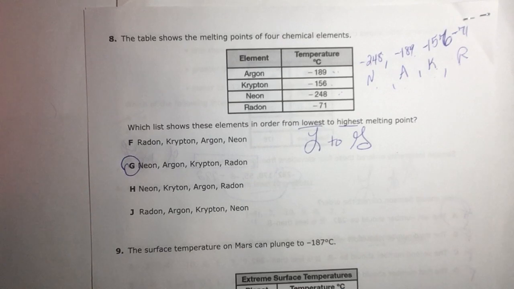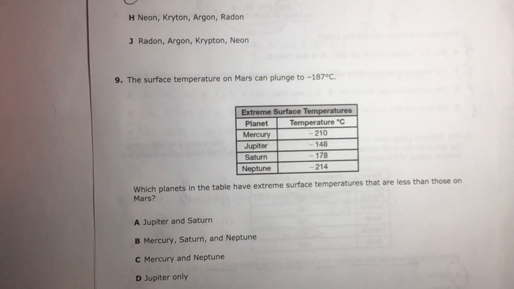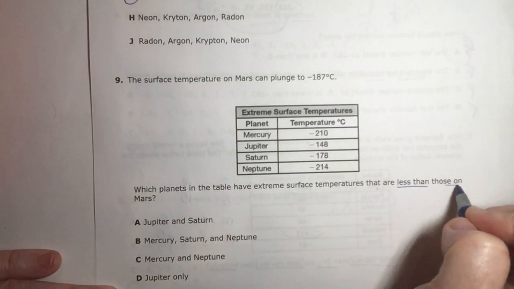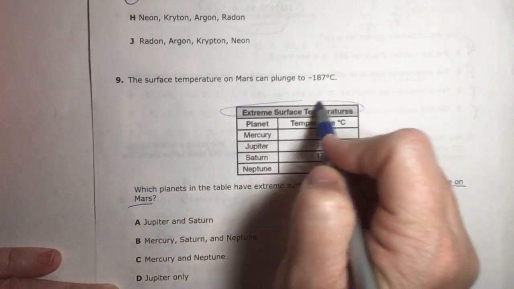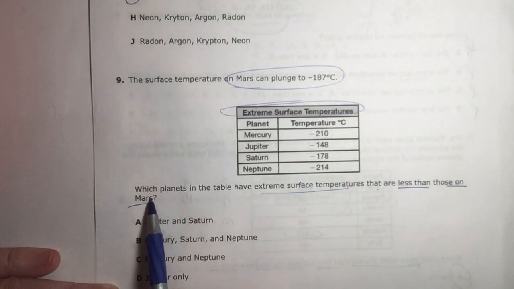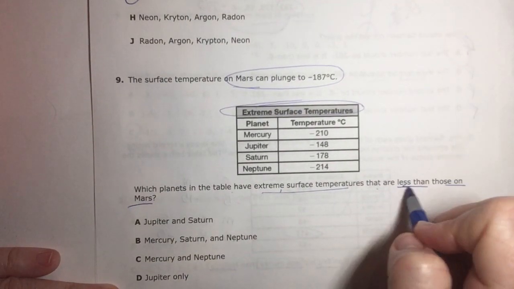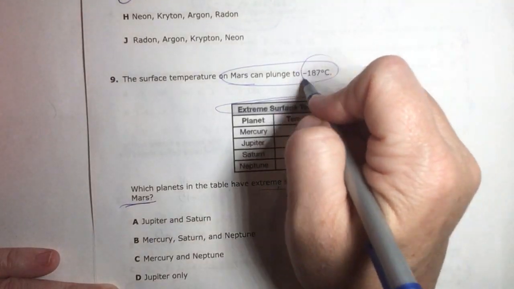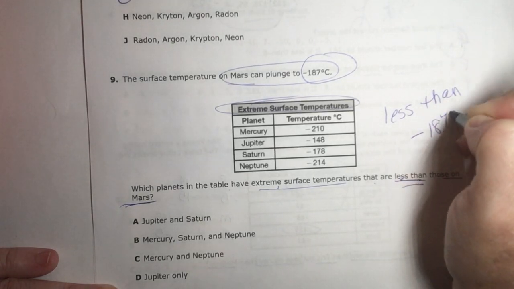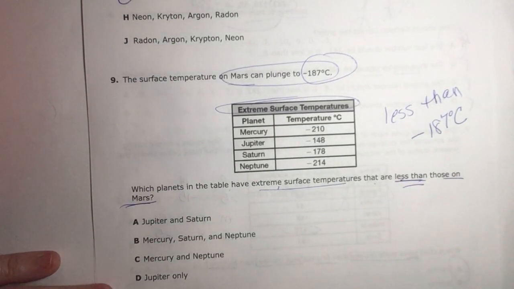Right, good job, guys. All right, number 9. Again, pause the video. Try it by yourself first. Okay, so it says, which planets in the table have extreme surface temperatures that are less than those on Mars? Okay, so here's where they talk about extreme surface temperatures. And then here's where they talk about Mars, right? So which planets in the table have extreme surface temperatures that are less than those on Mars? So I'm looking for something that is less than negative 187 degrees. So think about what numbers would be less than negative 187 degrees.